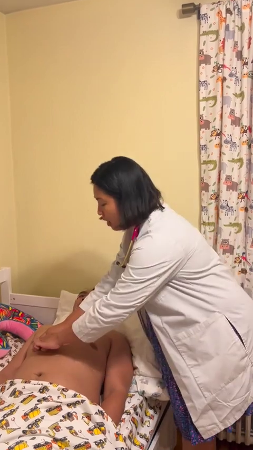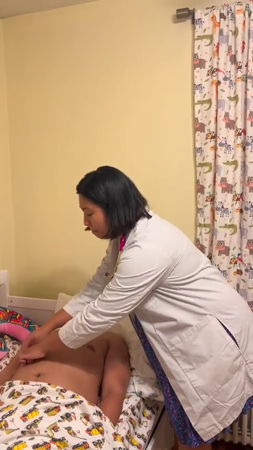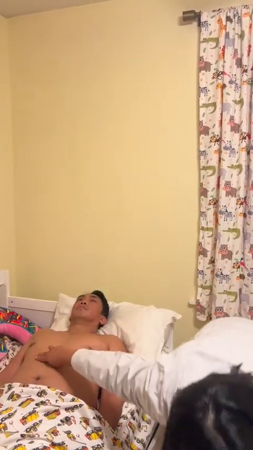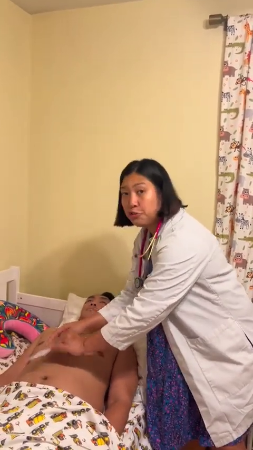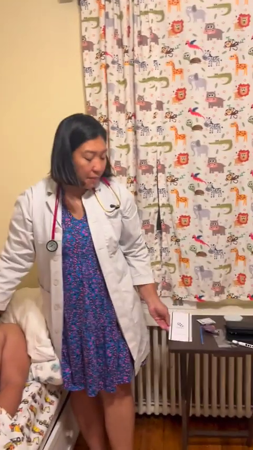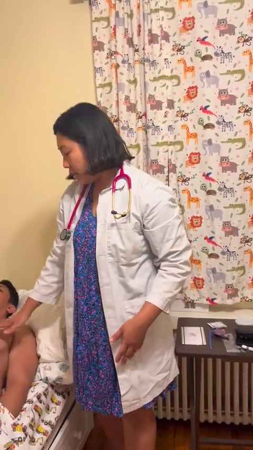Then I will palpate over here. Then I will measure. So it should be 3 to 5 centimeters. So anything beyond that indicates tumors or ascites, which is no problem with the patient.